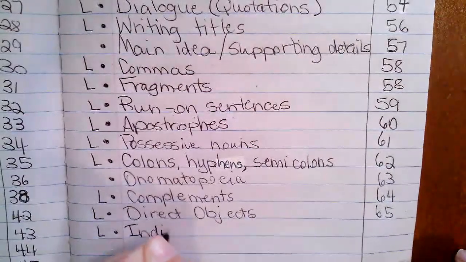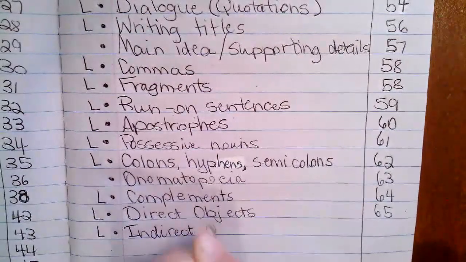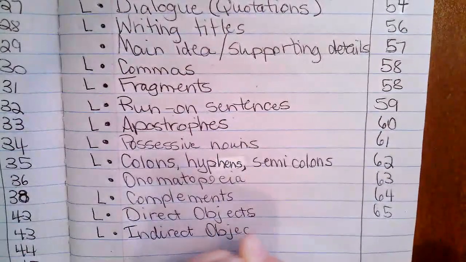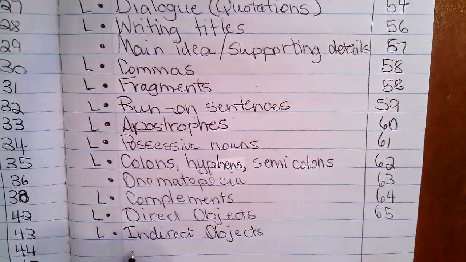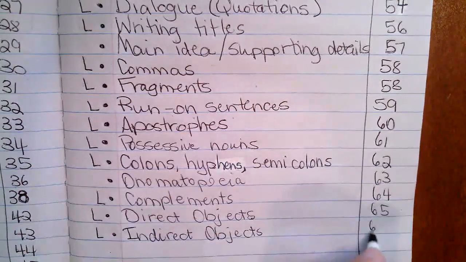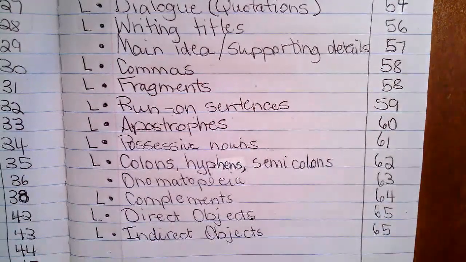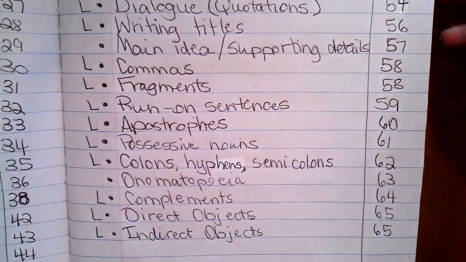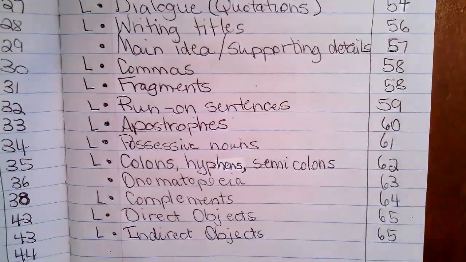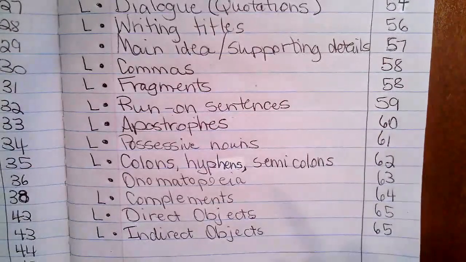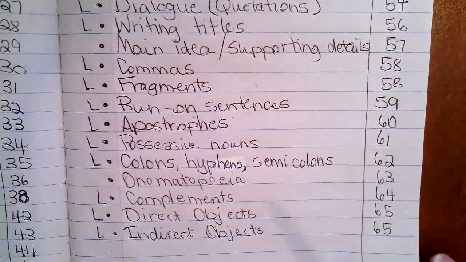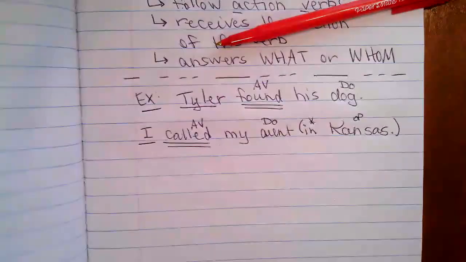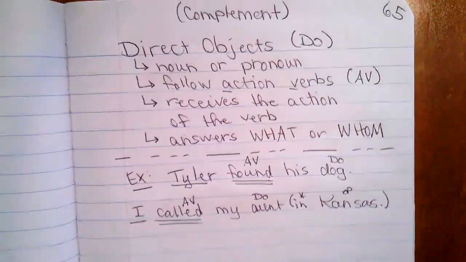When we did direct objects the other day, it didn't take up much of the page. So we actually have room to do our indirect objects notes on page 65 with our direct object notes, which is going to be a good idea. You'll see when we get to it. Always remember when we're doing a video, anytime you need to pause, feel free to do that. So on page 65, I had my pen marking our space.